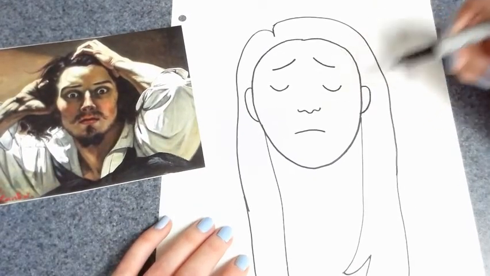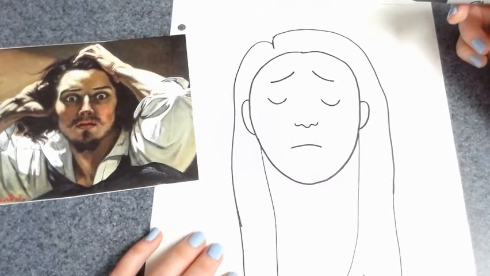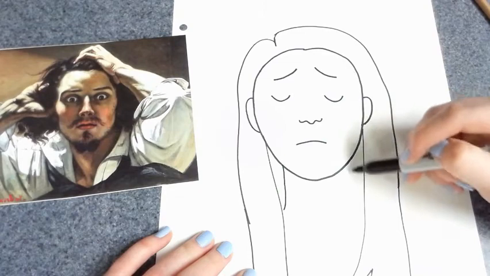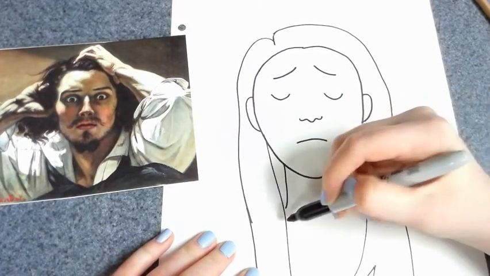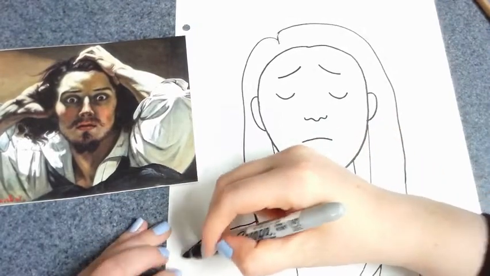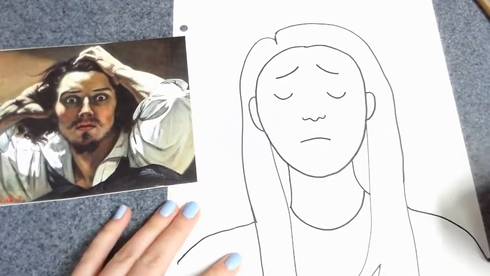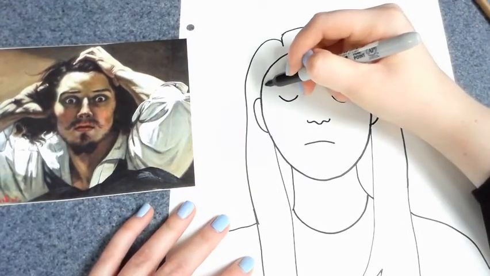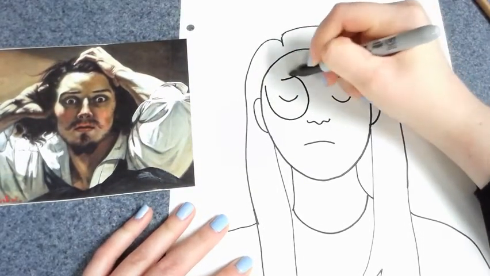So now this is starting to look a little bit more like me. I can tell the emotion is sad. I'm going to add my neck and a shirt. And I was also wearing glasses while I was at home, so I should add those.